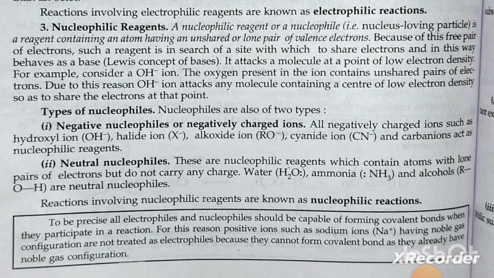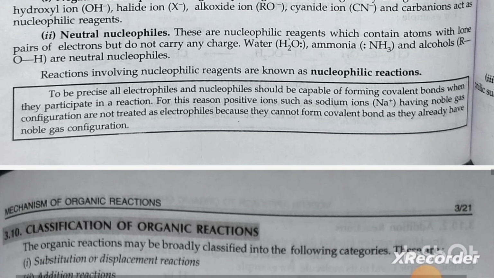Types of nucleophiles. Nucleophiles are also of two types. First, negative nucleophiles, or negatively charged ions. All negatively charged ions such as hydroxyl ion OH-, halide ion X-, alkoxide ion RO-, cyanide ion CN- and carbanions act as nucleophilic reagents. Second, neutral nucleophiles. These are nucleophilic reagents which contain an atom with a lone pair of electrons but do not carry any charge. Water, ammonia and alcohol are neutral nucleophiles. Reactions involving nucleophilic reagents are known as nucleophilic reactions.